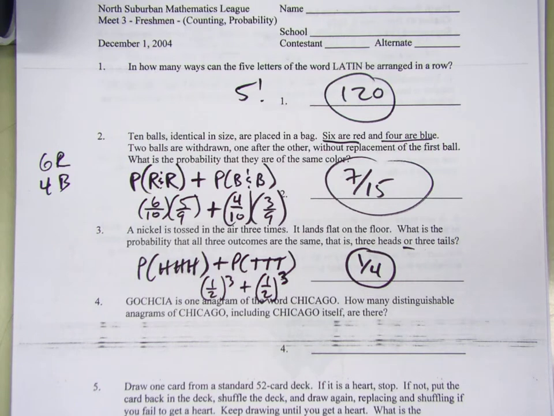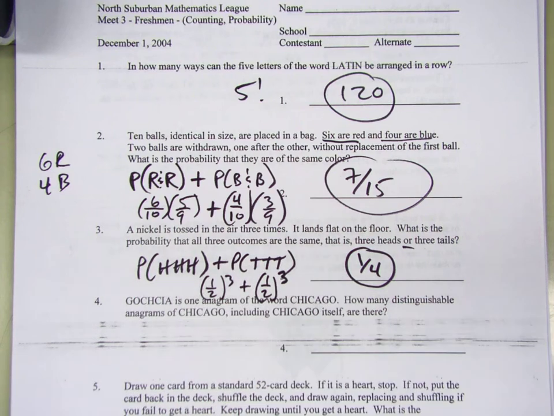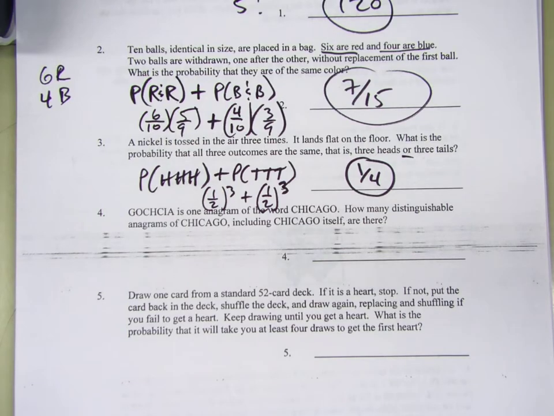Freshmen, how are we doing? Make sense? Okay, I know some of the older kids are cruising, but try number 4. 5 I'll explain, but 4 I think you guys can figure out.